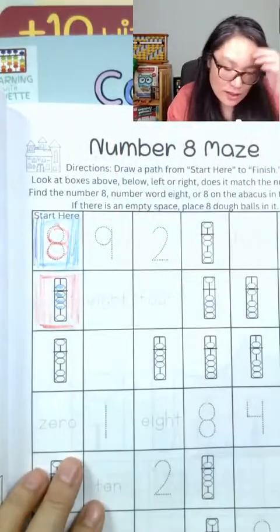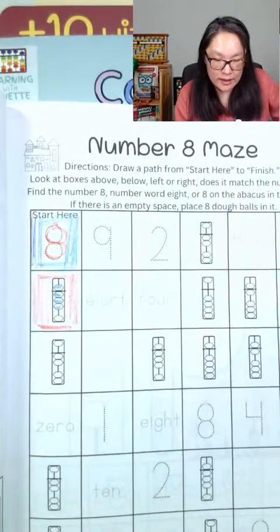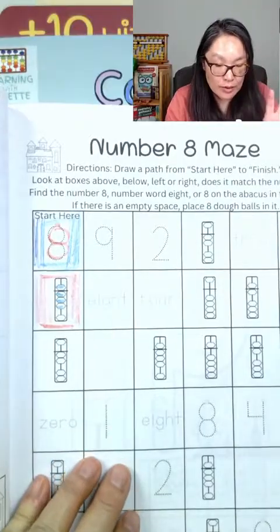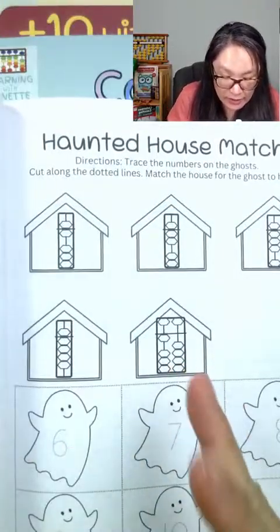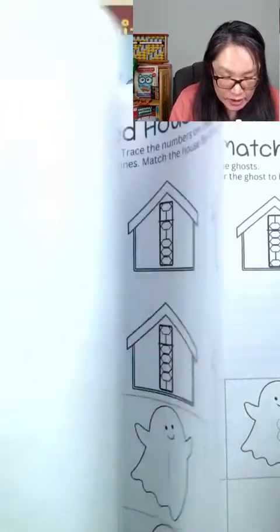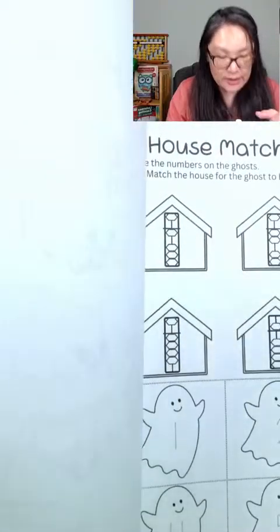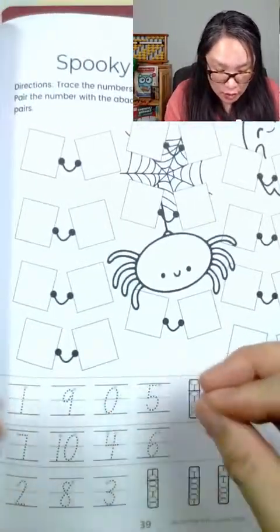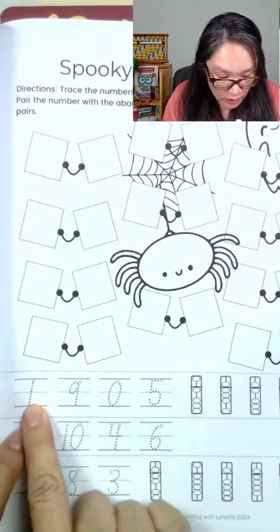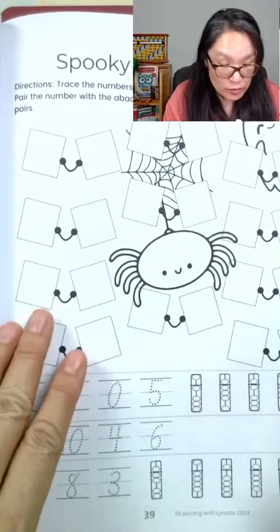But this one only talks about going from 0 to 10, and this is only about number and bead recognition. We don't do adding and subtracting, but here I have cutting and tracing, to practice their fine motor skills. And then again, there was more tracing and connecting, how to match the two. So you find the one, and then you find the abacus. So this was more matching.